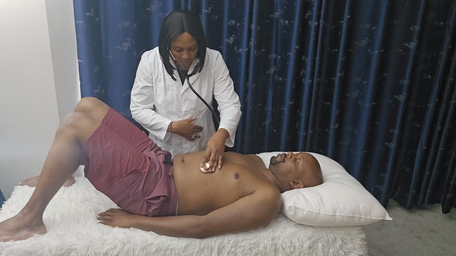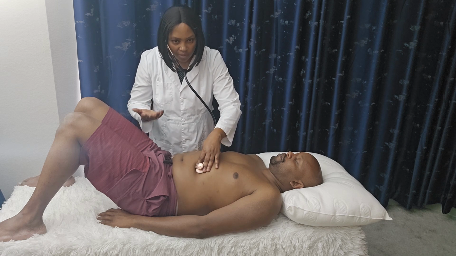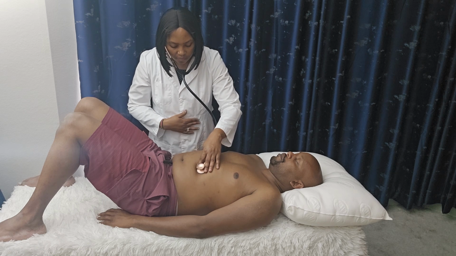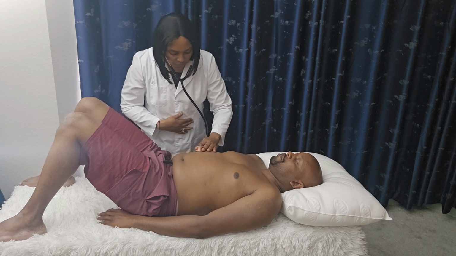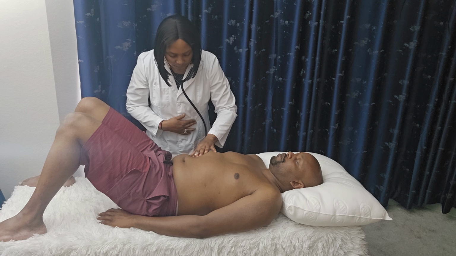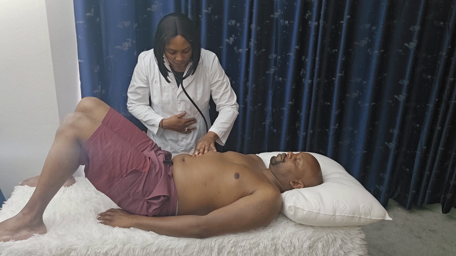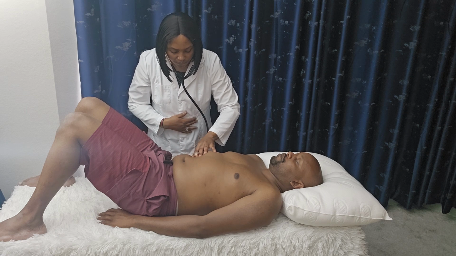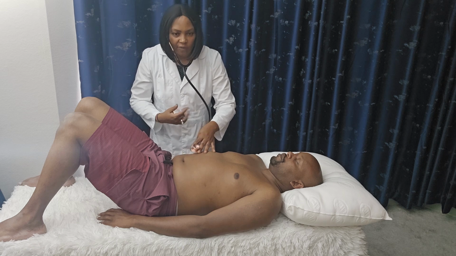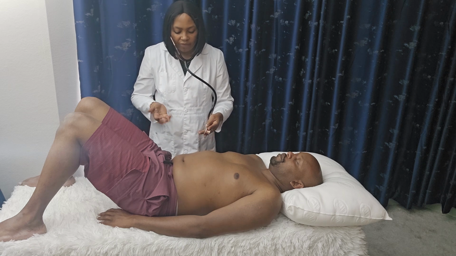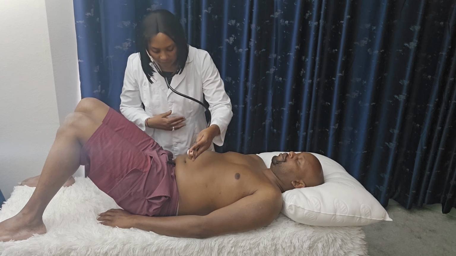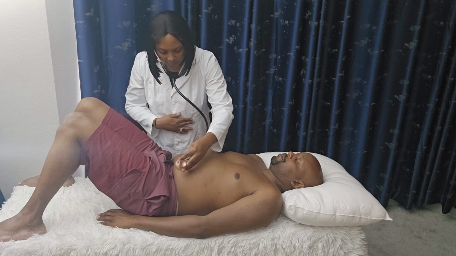I'm going to listen for bruits on the right side, and I'm going to listen at the left side. Okay, next I'm going to listen for the iliac artery. I'm going to do both sides.